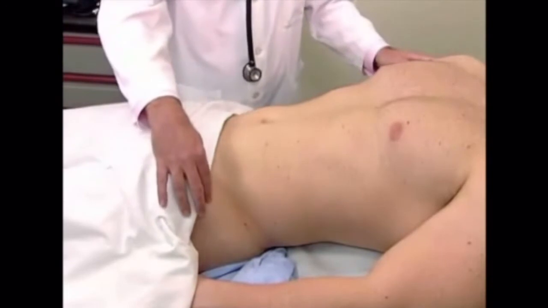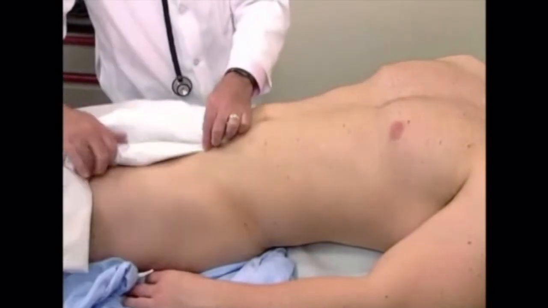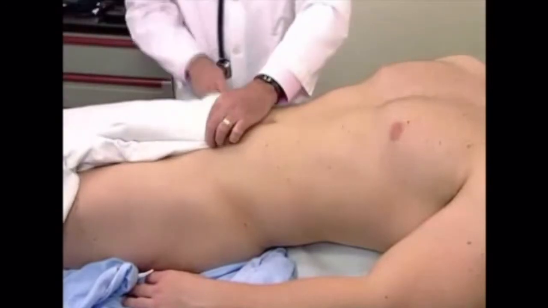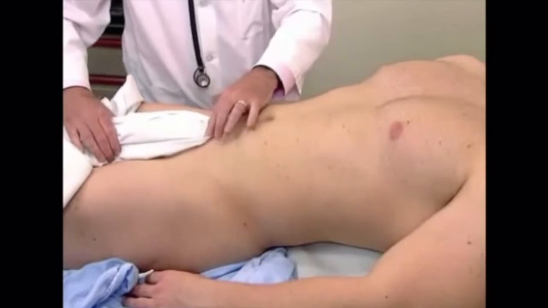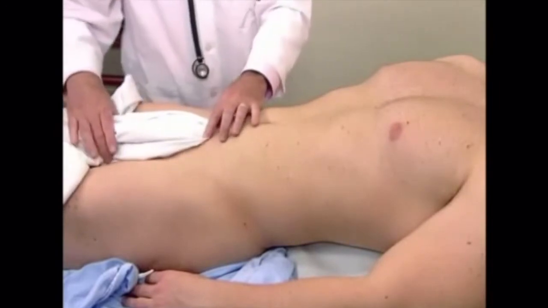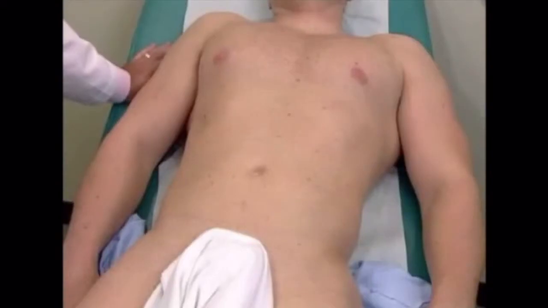Are you comfortable? Would you like to have your gown on, Mr. Johnson? I'm fine. Comfortable? Okay. We want to have exposure of the patient's femoral area, and we can do that by placing the drape in this fashion. And we will then ask the patient to cough. Mr. Johnson, would you turn your head to the other side and cough for me?